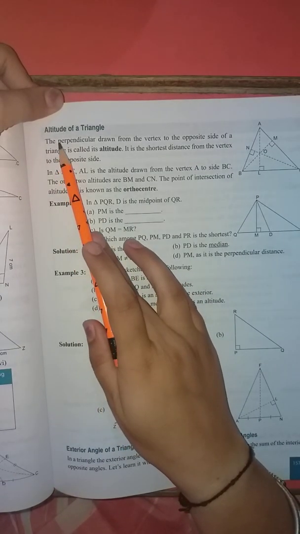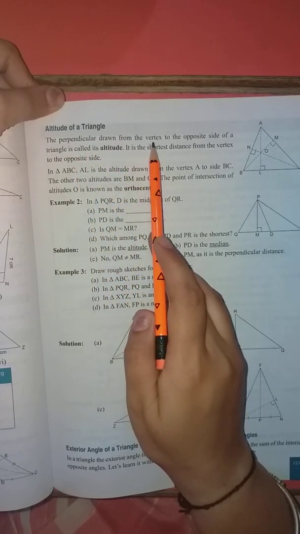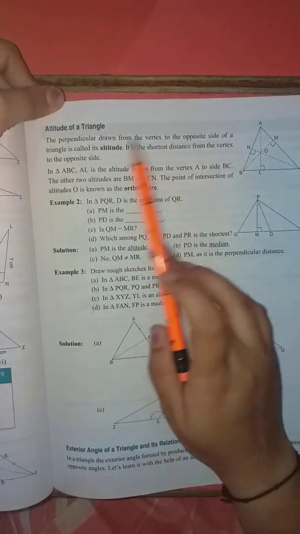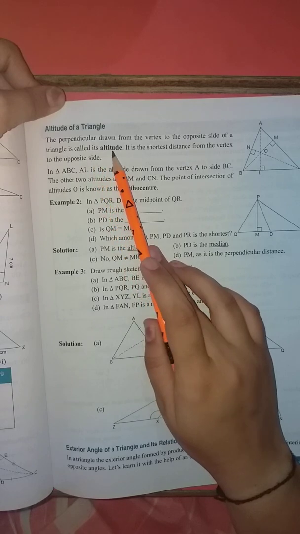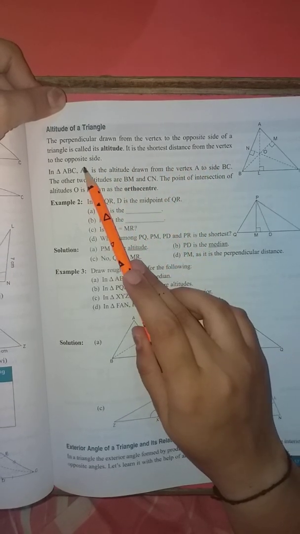Next one is the altitude of a triangle. The perpendicular drawn from the vertex to the opposite side of a triangle is called its altitude. It is the shortest distance from the vertex to the opposite side.